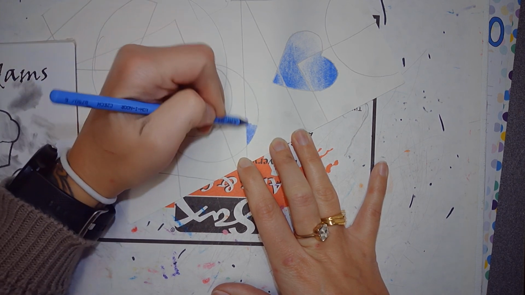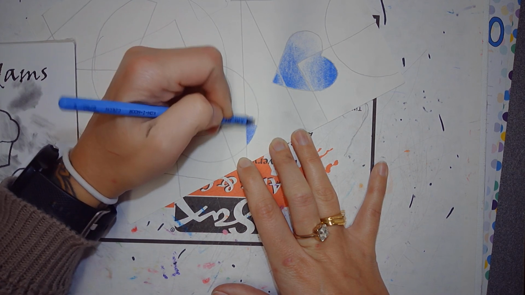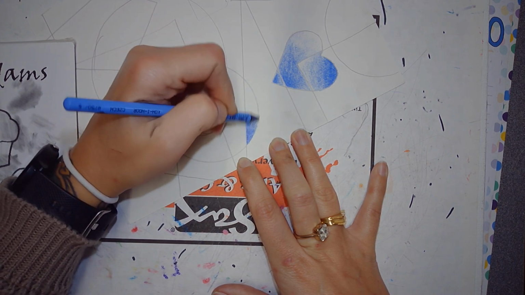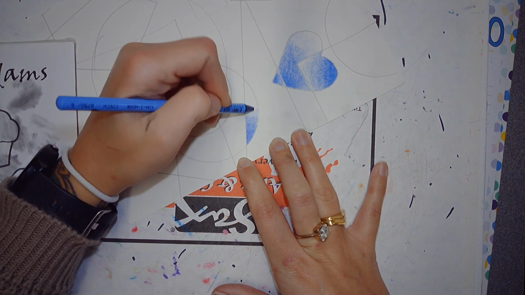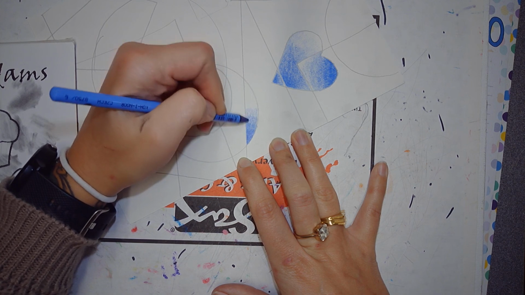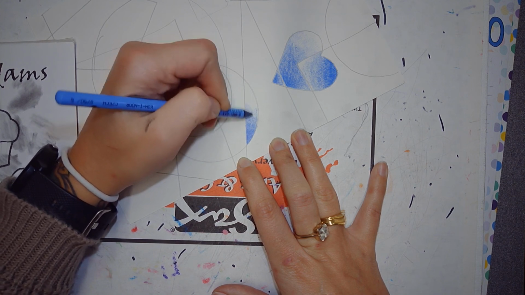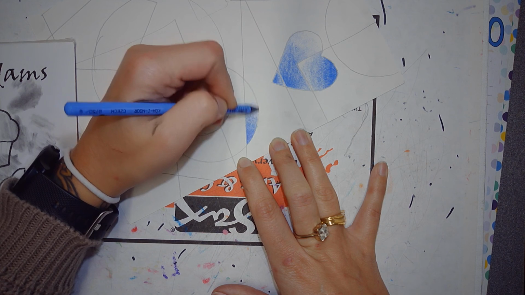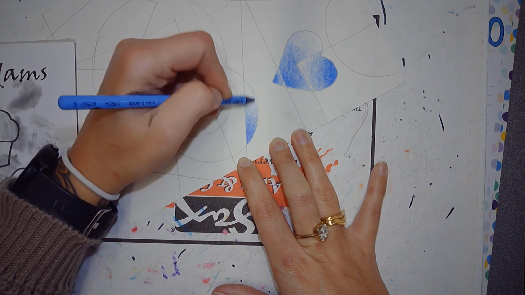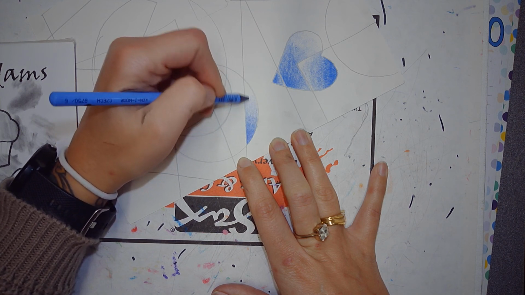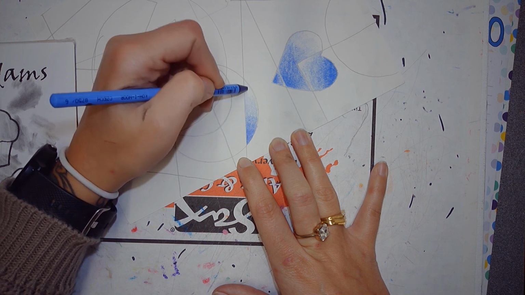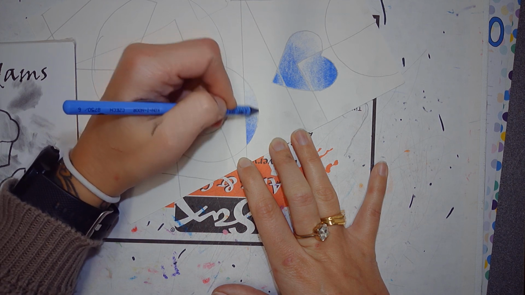And as I move away from my dark shadow there, I'm lightening up each time until I get towards the end of my shape. It's going to be barely touching the surface of my paper, so I have something super light.